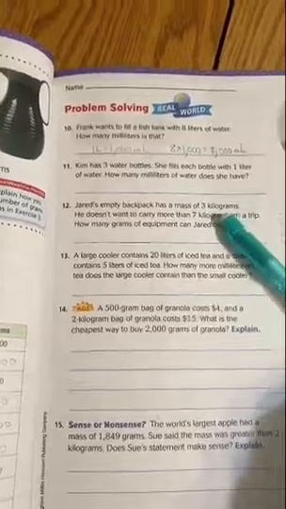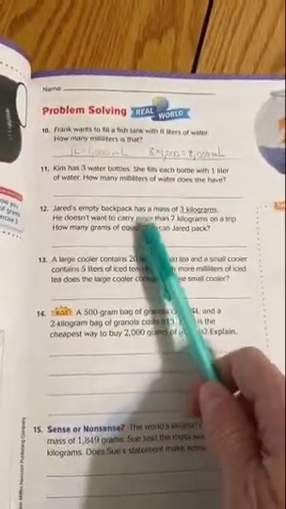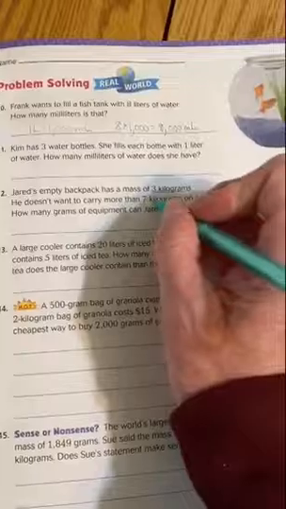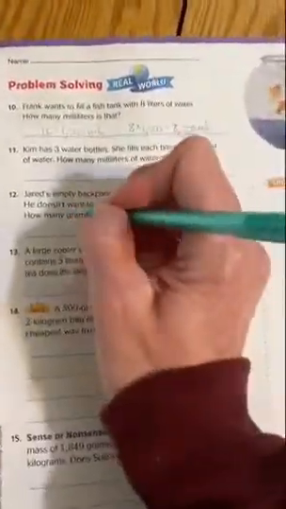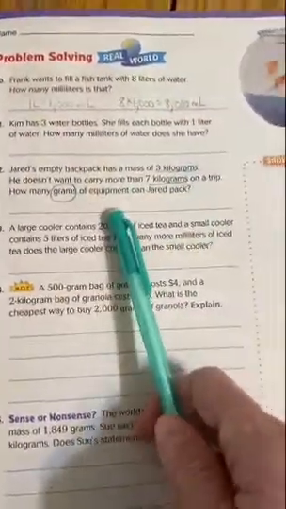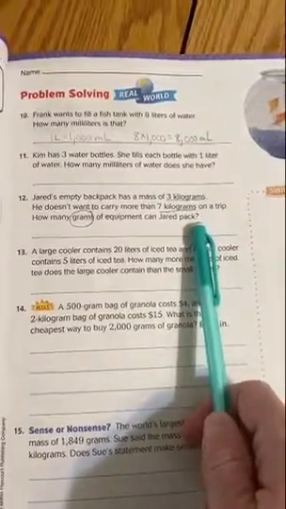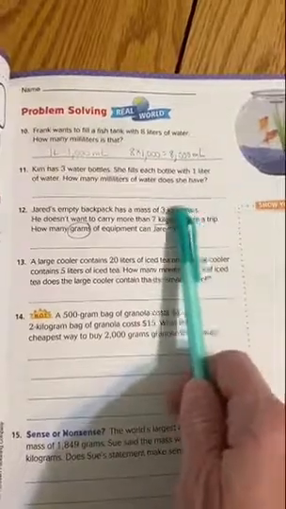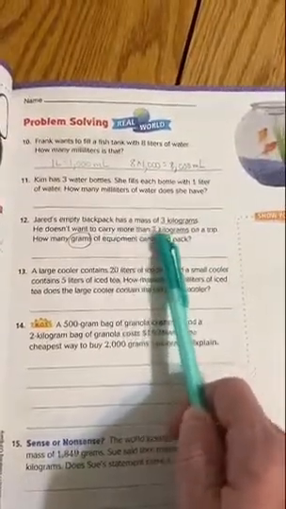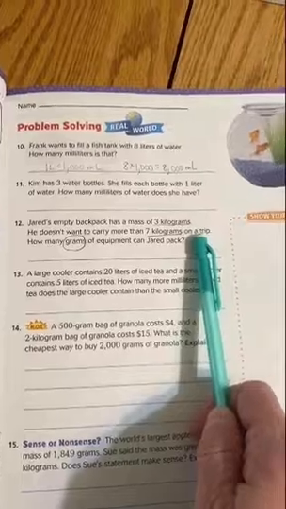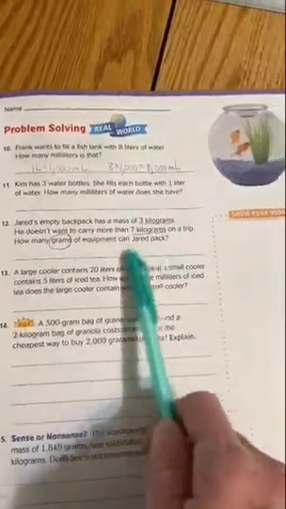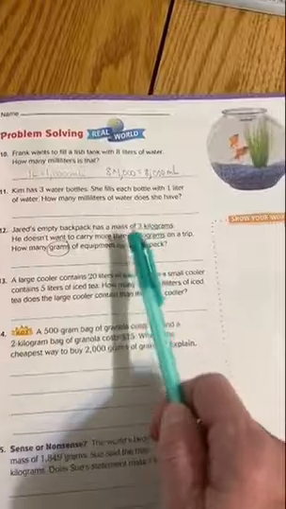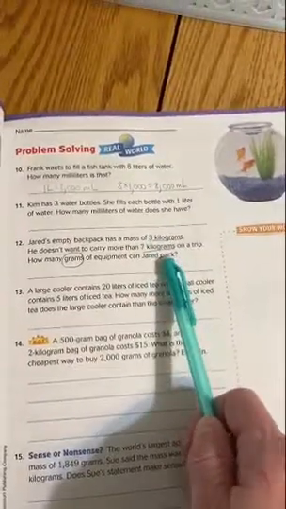Jared's empty backpack has a mass of 3 kilograms. He doesn't want to carry more than 7 kilograms on a trip. How many grams of equipment can Jared pack? So if we know his empty backpack already weighs 3 kilograms, he doesn't want to carry more than 7. So how do I determine how many grams of equipment that he can put into that backpack if he doesn't want to carry more than 7 kilograms?